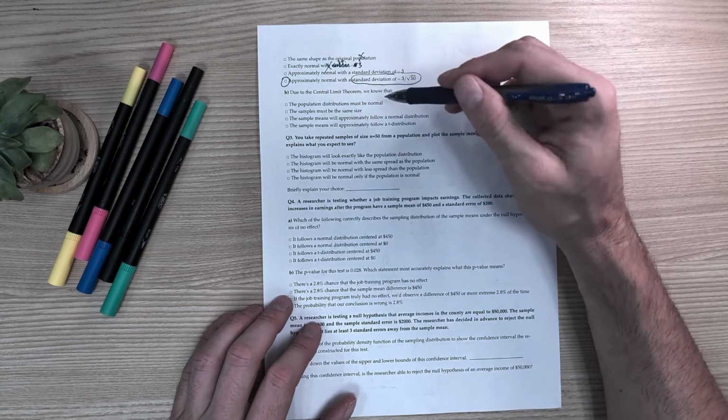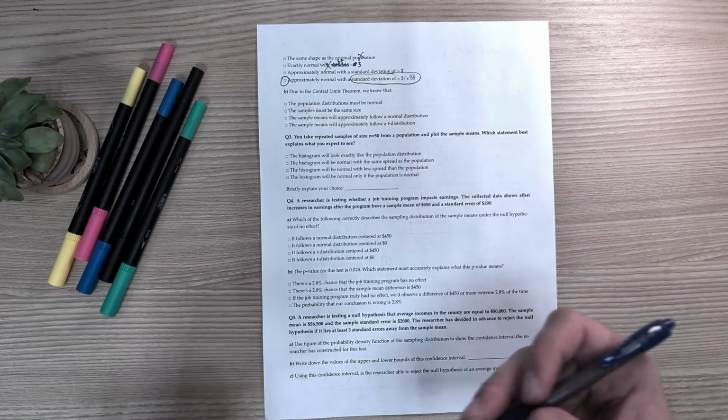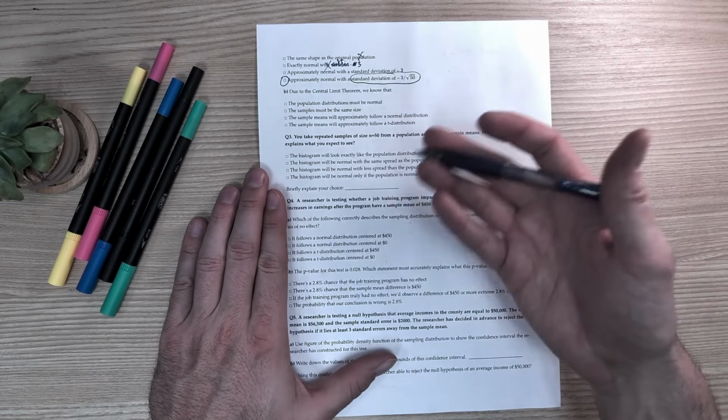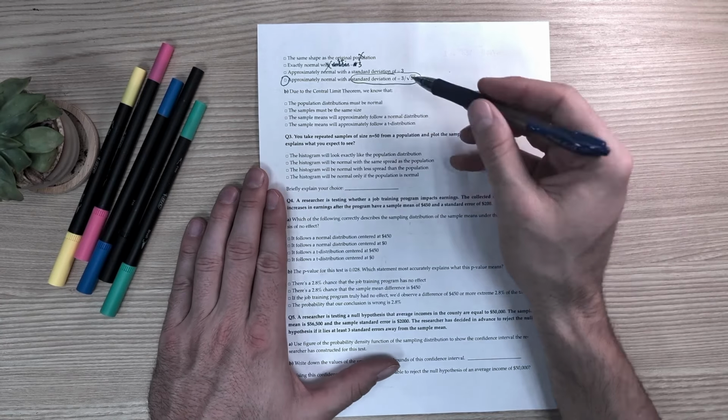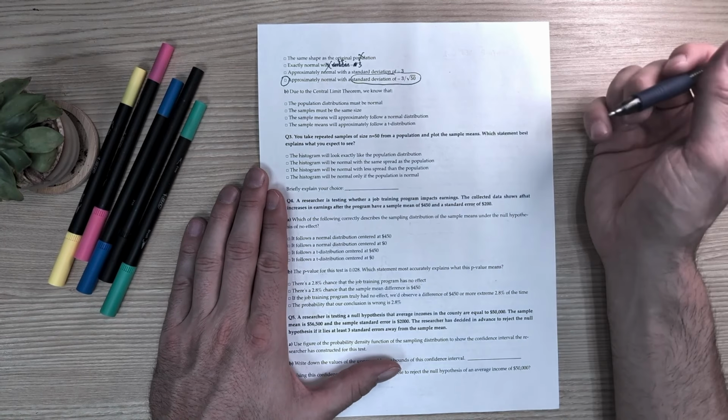Okay, so then I mean it's not going to be exactly, because what we're doing here is taking a sample, and our samples are never exactly. There's random variability in every sample, so it won't be exactly this, but this is what we would expect.